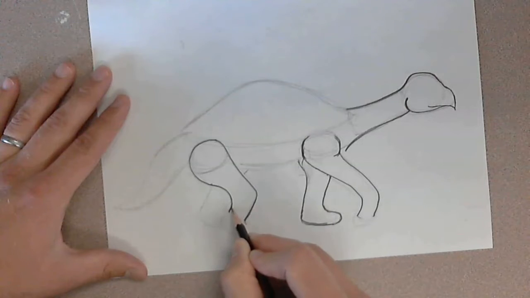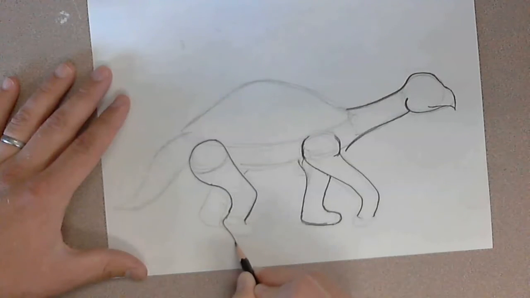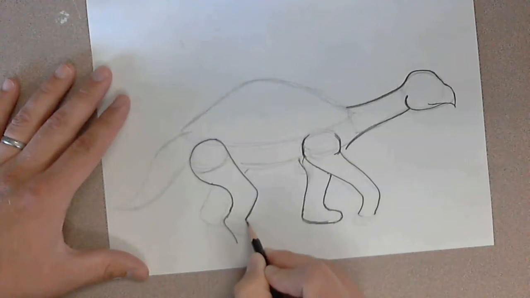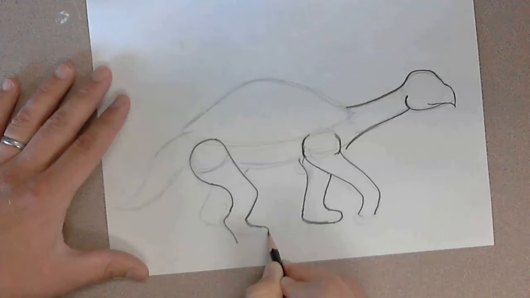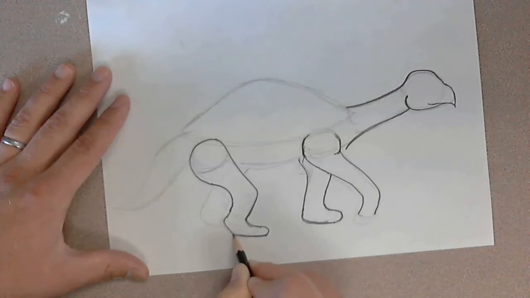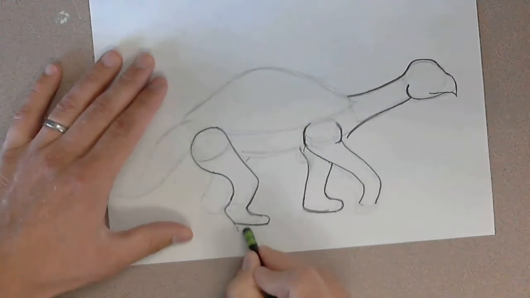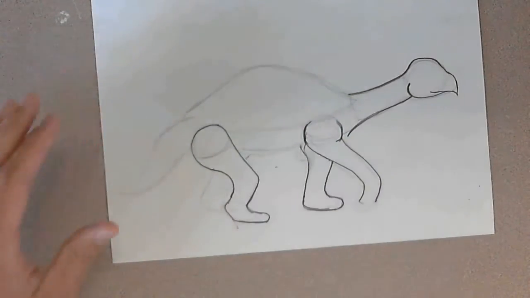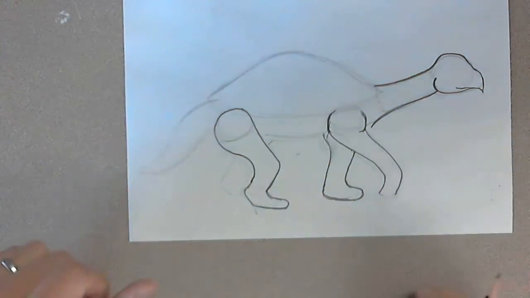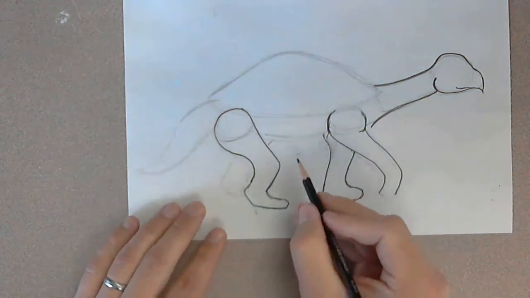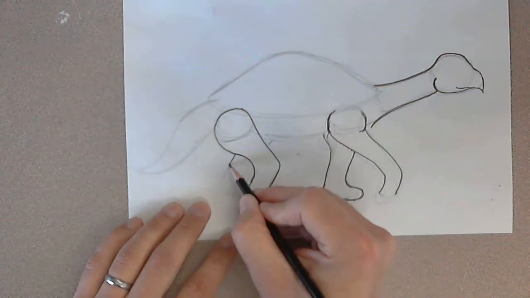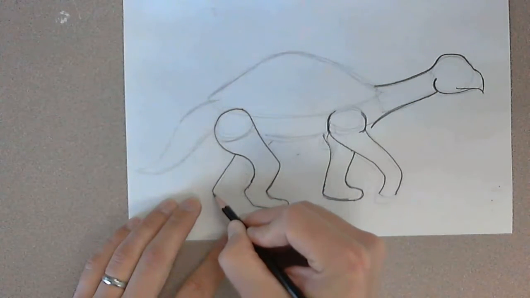So here I'm going to have that, and then I think that, well, let's see, actually maybe kind of coming around like this. We'll end up doing some claws or something on it. Get rid of that bottom line. Now I'm kind of making this up as I go, but I am using those initial shapes I drew to kind of guide my drawing, okay?